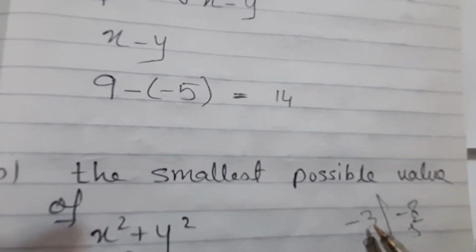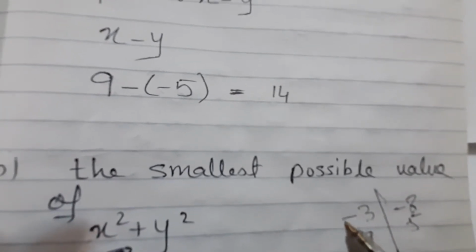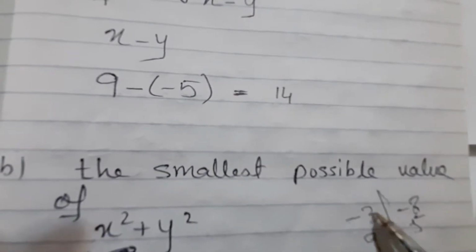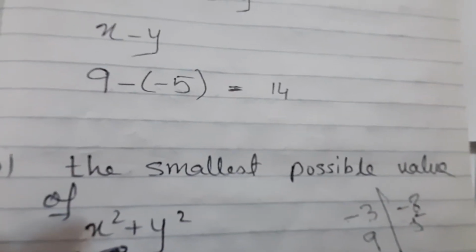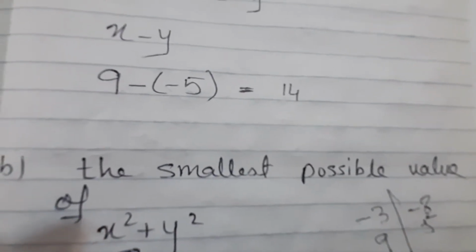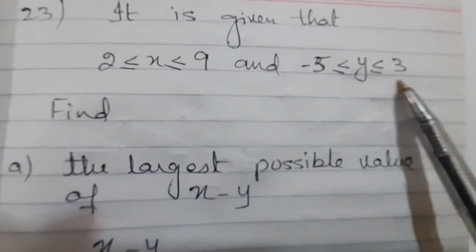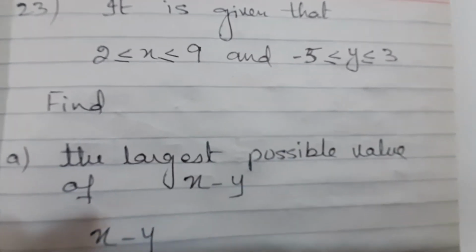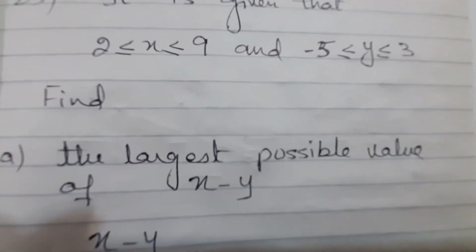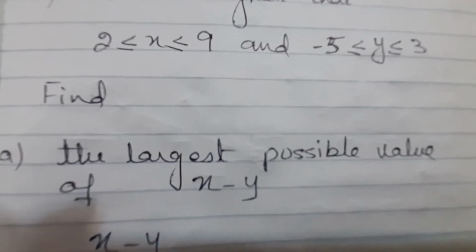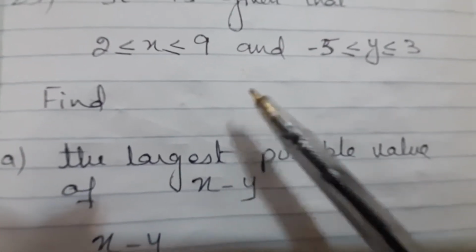So numeral value means irrespective of sign, forget the sign and just look at the digit. So is 9 bigger or 3 bigger, is 8 bigger or 5 bigger. So the point here is I will look at the numeral values in the range given to me, because those numeral values will be squared, and the question is saying find the smallest possible answer.